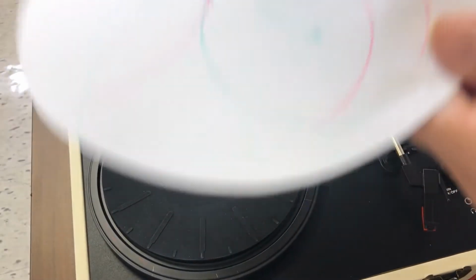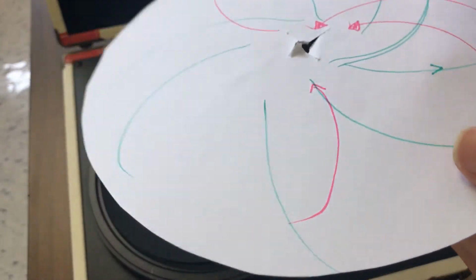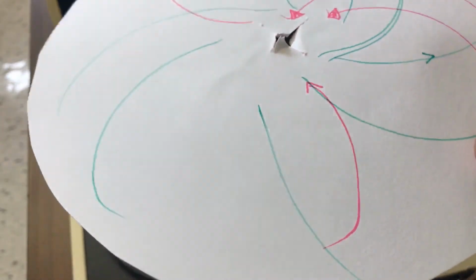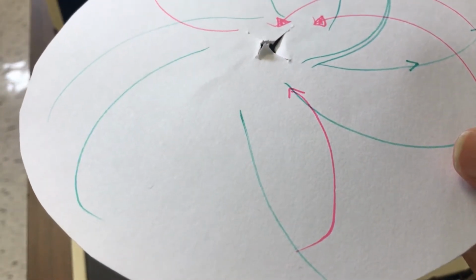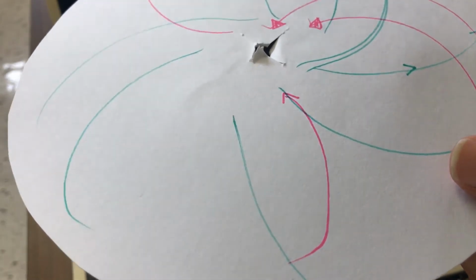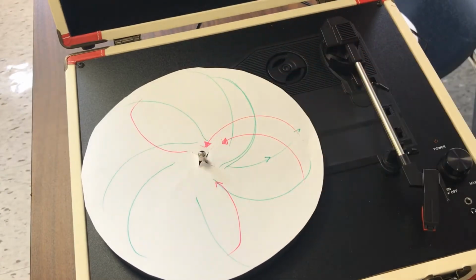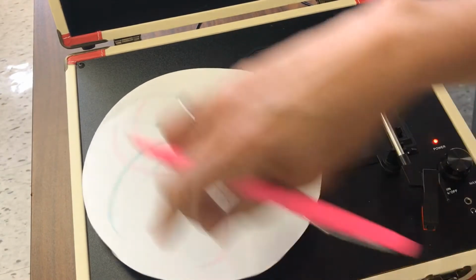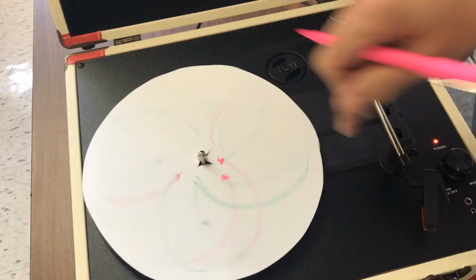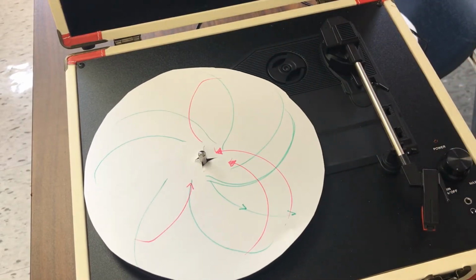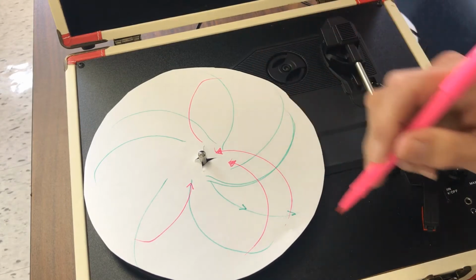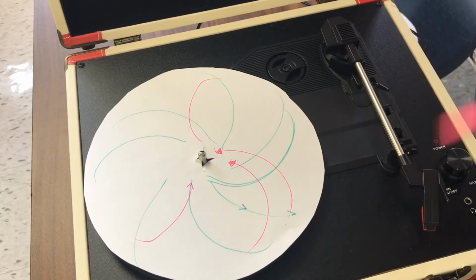Now, imagine you're moving along this line right here. Which direction is it deflected? Again, it's deflected counterclockwise, isn't it? So our turntable is moving clockwise, and all of our lines, whether they were going toward the inside or toward the outside, were deflected counterclockwise.